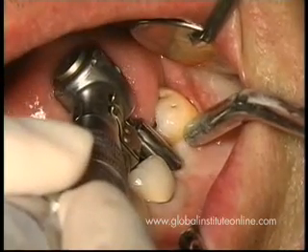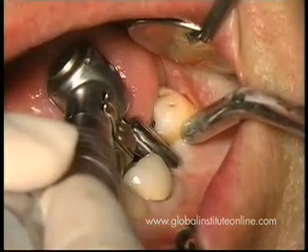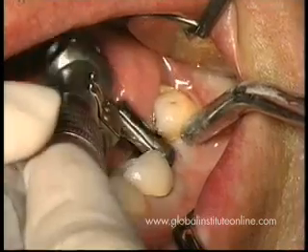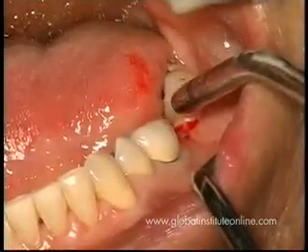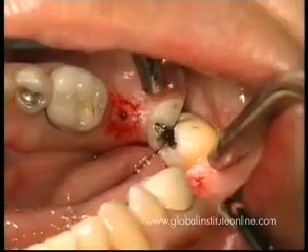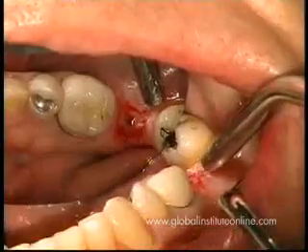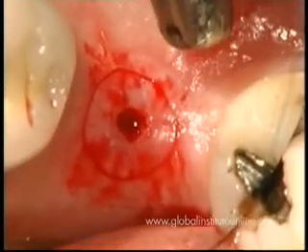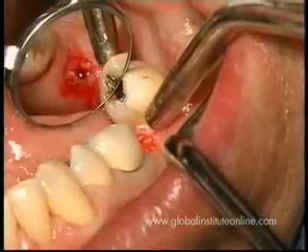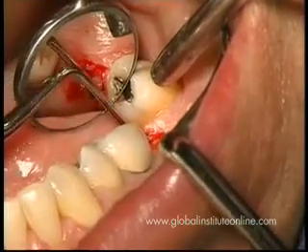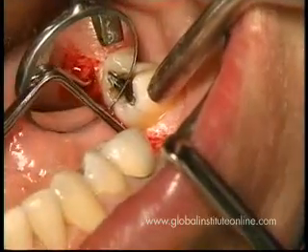So the goal is to make a very clean, round cut within the gingiva, which is being guided by this surgical pin. Now we can see the demonstration of this clear, round excision of keratinization, and in the middle you can see where the 2 millimeter drill perforated the gingiva and the bone.